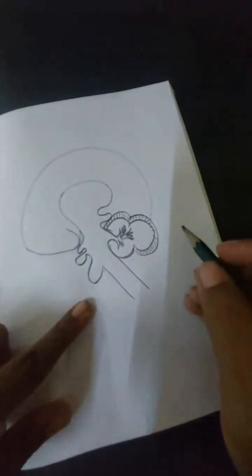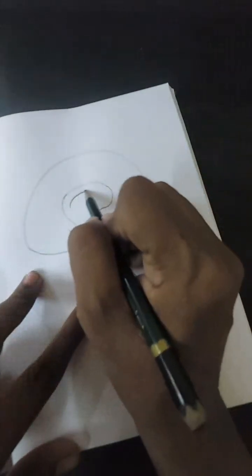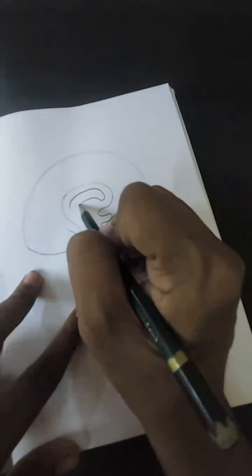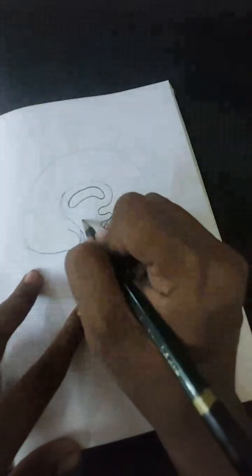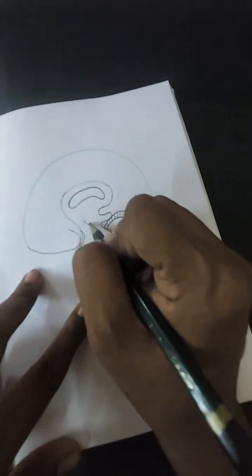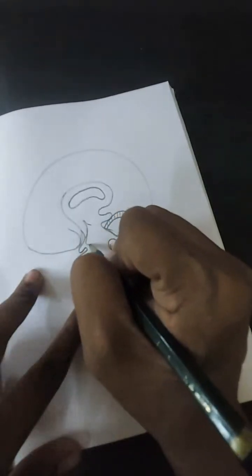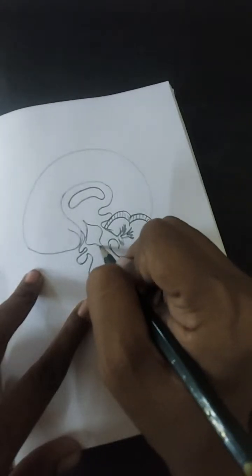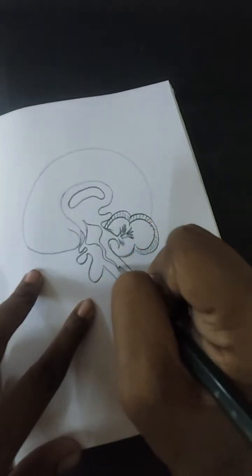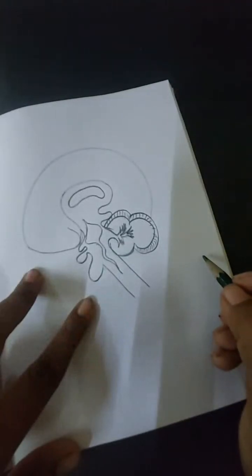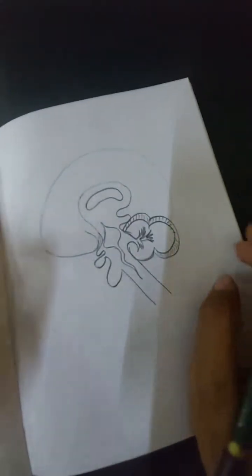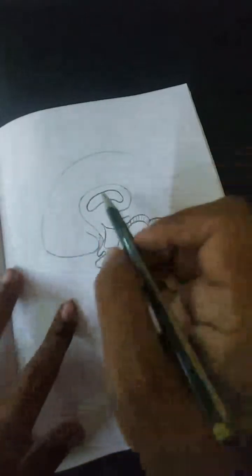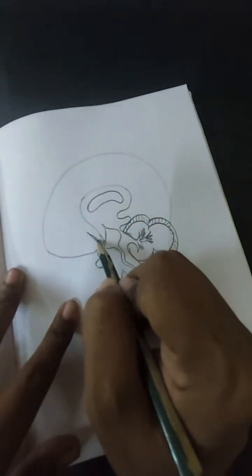Okay, next one, here let's finish the inside, the outside we can do later. So this is the mid brain. So we have to draw a kite-like structure here. Next one. So the finishing. Once this is done, there is no further finishing, it is just on the same lines.